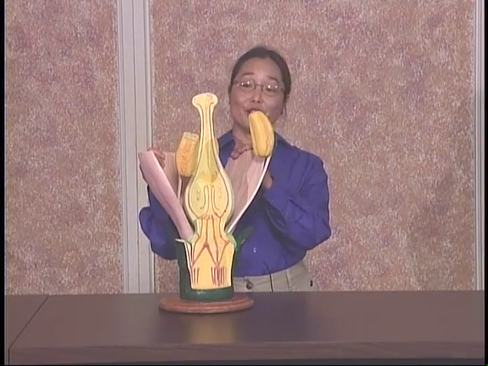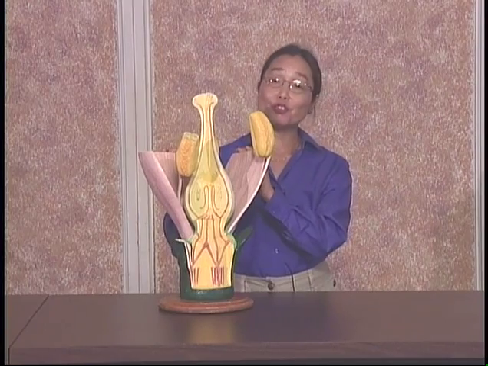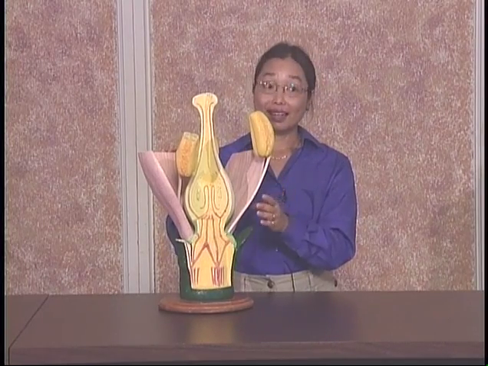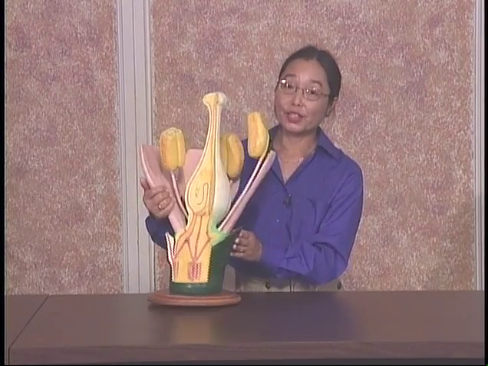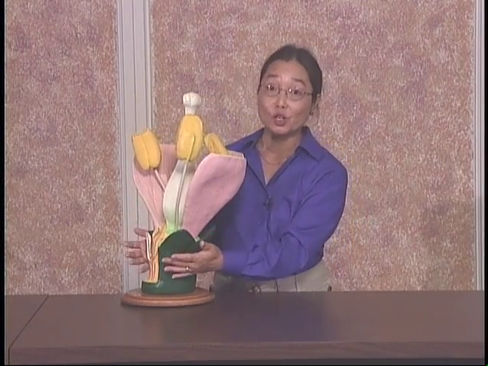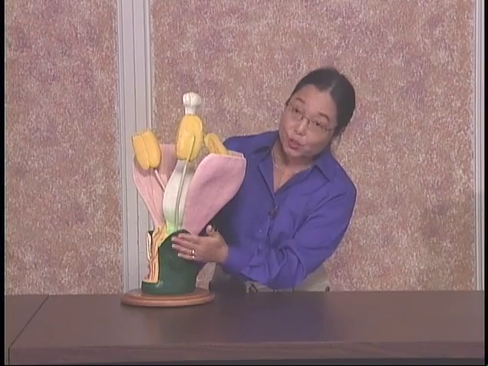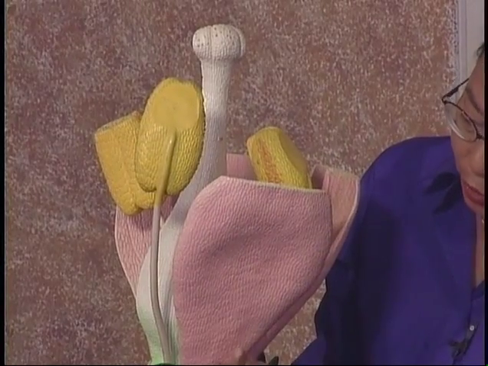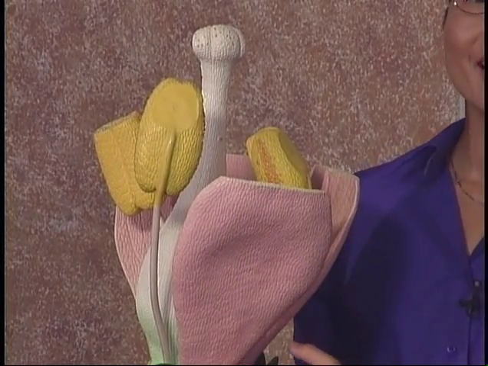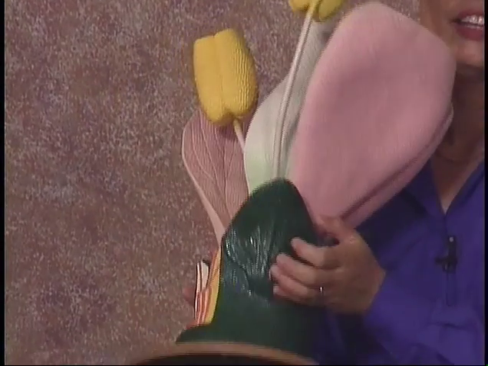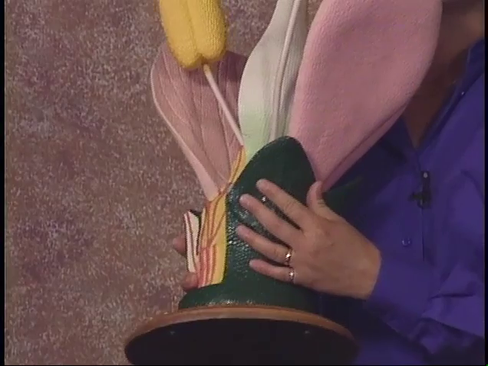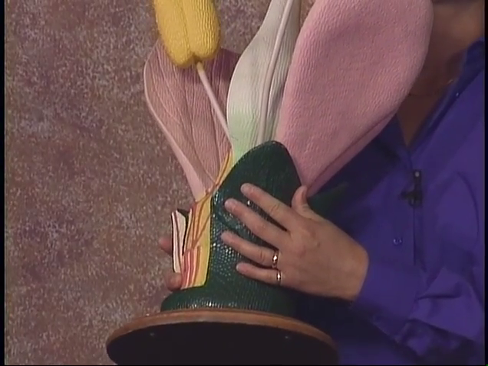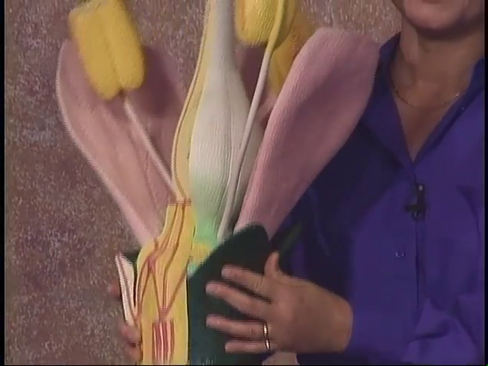And so what we have here is a model of the flower. Here, toward the exterior, the outermost part of the flower, you have the usually green parts. And these are called the sepals. These are called the sepals, and they help to protect the flower while the flower is still in bud.